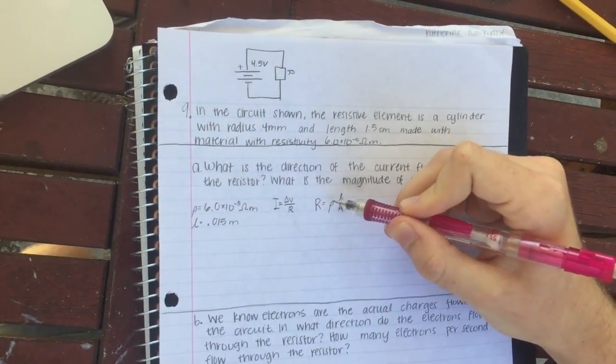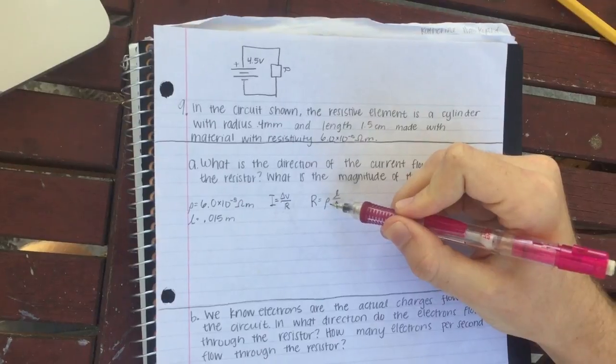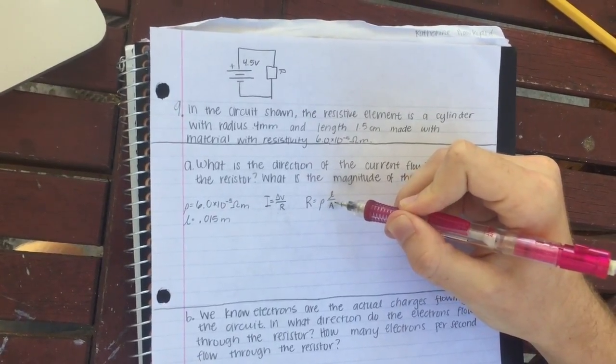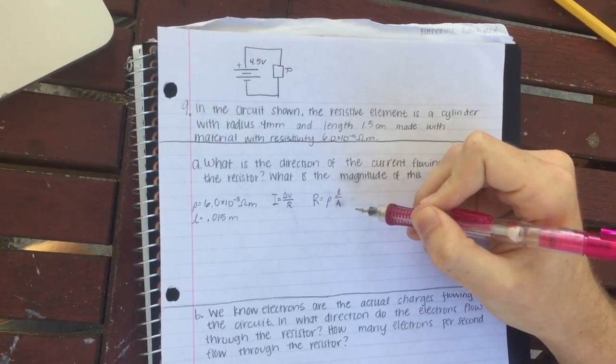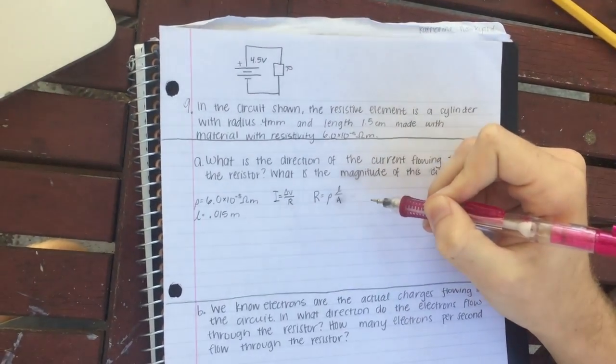You can solve for resistance using the formula resistivity times length divided by the cross-sectional area of the cylinder in this case equals the resistance.